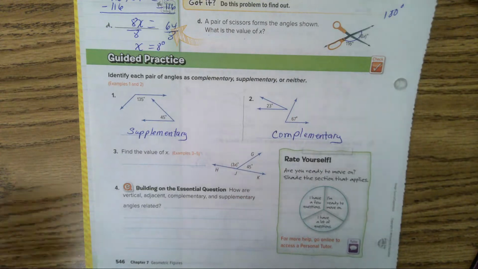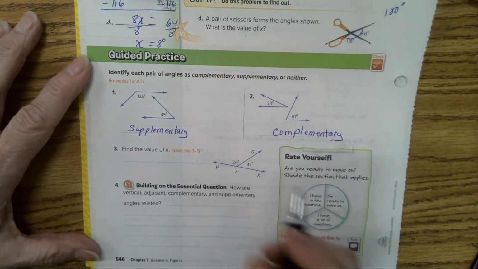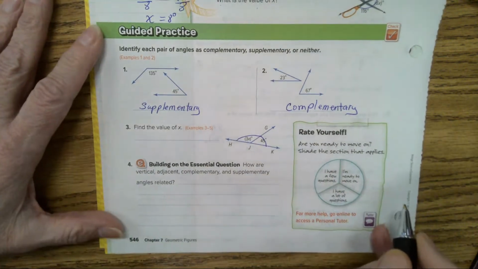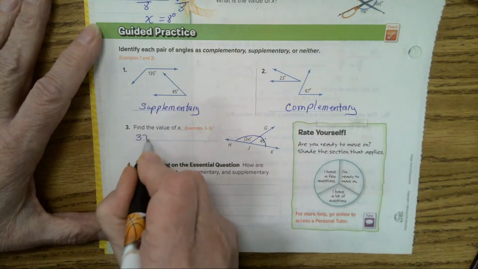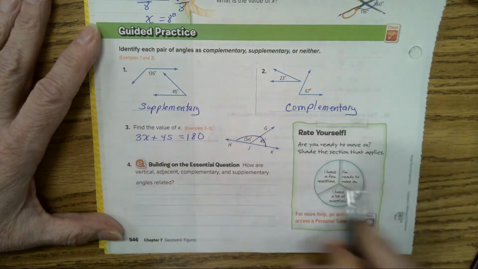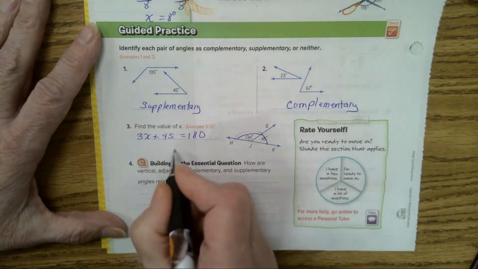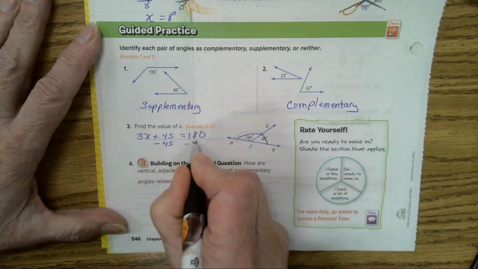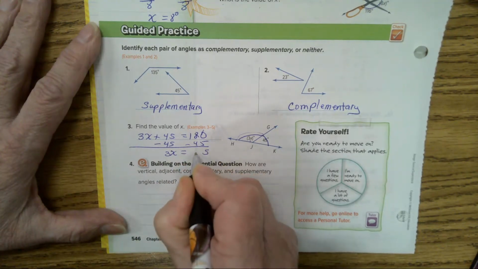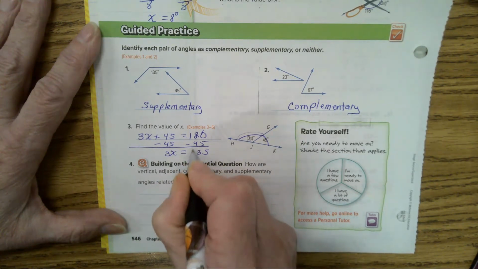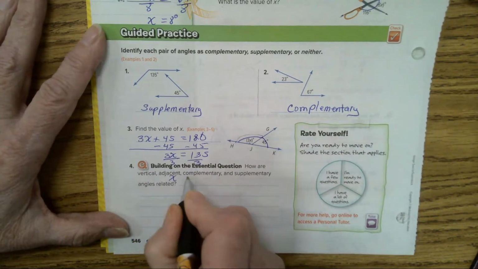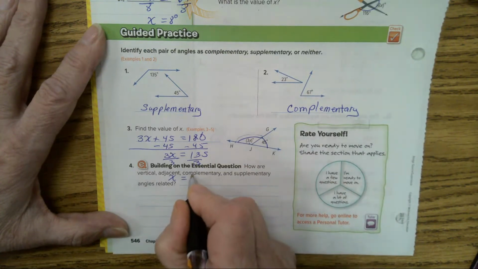Okay, in number 3, find the value of x. Now, 3x plus 45 makes a straight angle. So what will it equal? Right, so 3x plus 45 equals 180. Now it doesn't want us just to know this. We want to know the value of only x. Minus 45, 3 times x equals 135. Divide both sides by 3, and x equals 45.